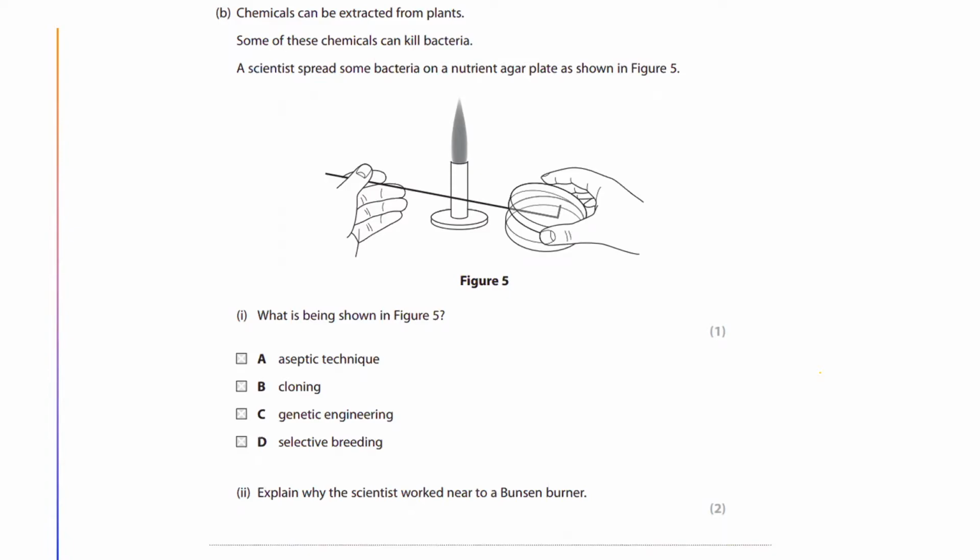Okay, so it's not selective breeding, because that would be an animal or a plant. Genetic engineering? No, you need a bit more precise things than that. Cloning? It doesn't show anything with cloning, does it? So it's aseptic technique. Explain why the scientist worked near a Bunsen burner. Right, so it's to disinfect.